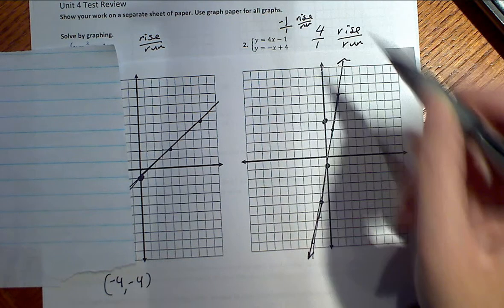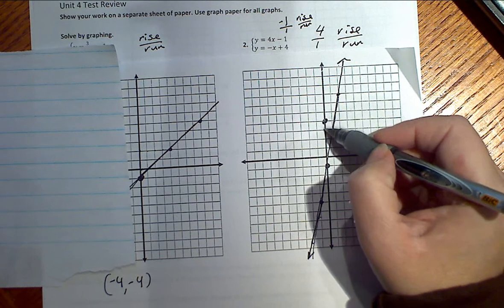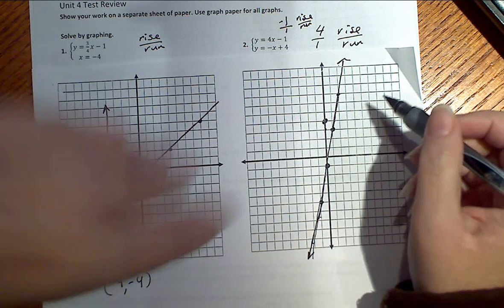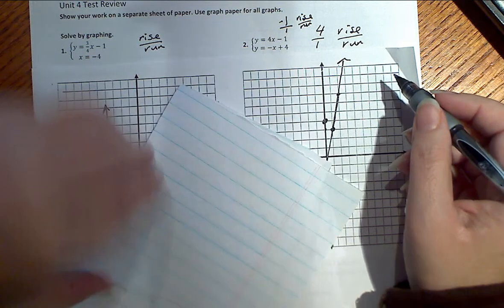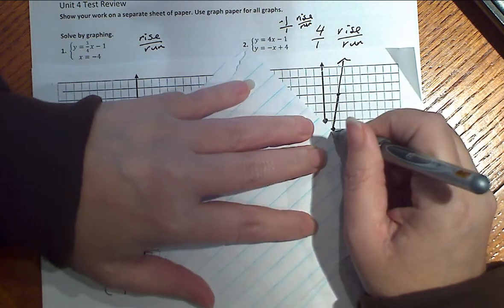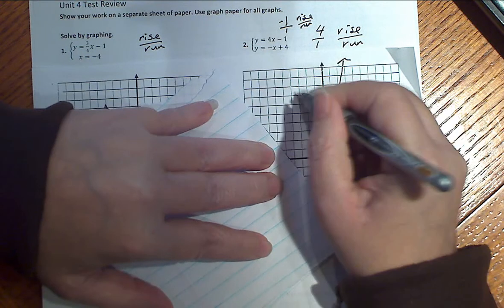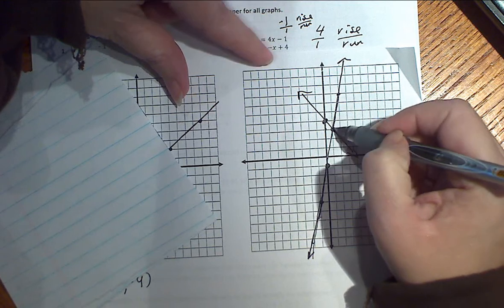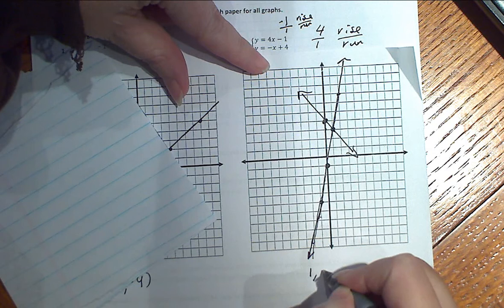From that spot, I'm going to go down negative, because this is negative and I want a positive. And right there is where they connect. So we're just going to connect the two lines, and my answer then is 1, 3.